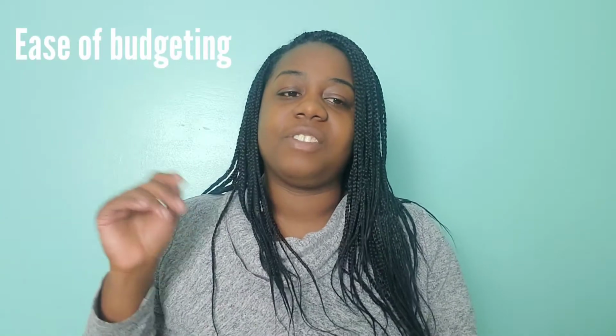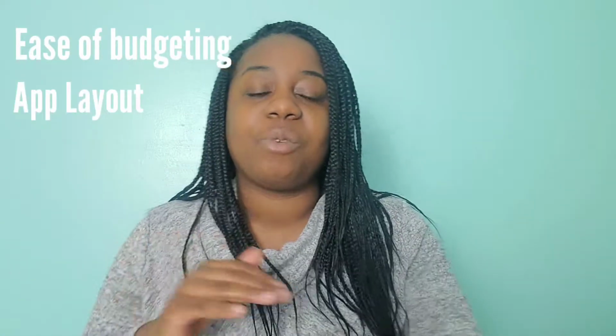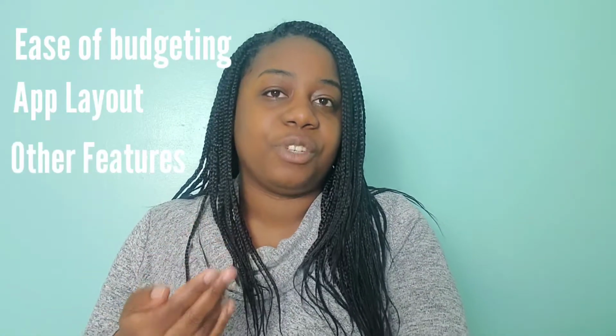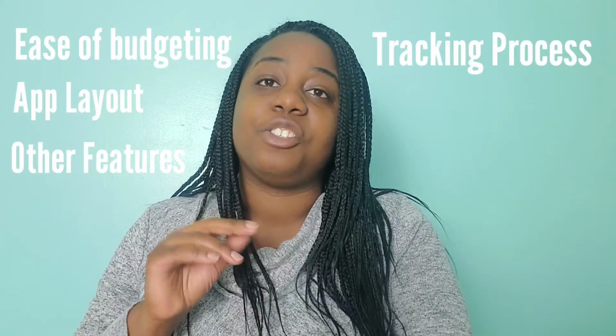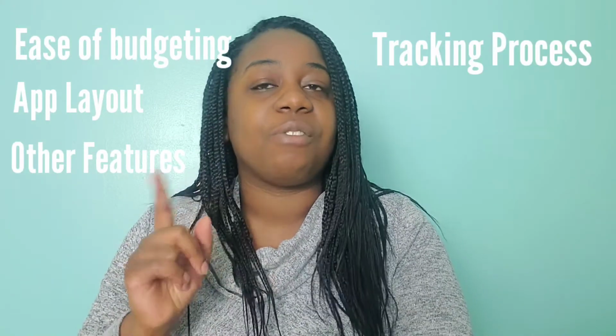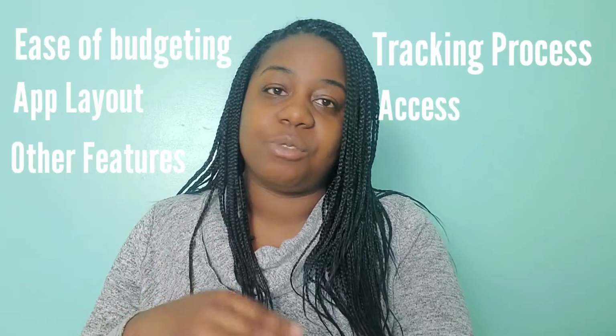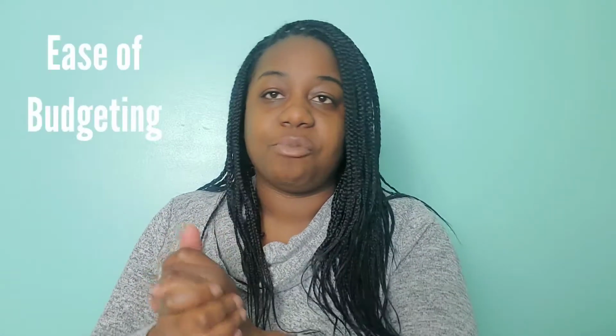And now what I want to do is go right in and give the app its final score. The app score is out of 100 and it's broken down into separate categories. The first category being the ease of budgeting, which is out of 25. The second being the app layout, which is out of 20. The third being other features, which is out of 20. The tracking process, which is out of 15. And access, which is out of 20. So for this app, let's start with the ease of budgeting.